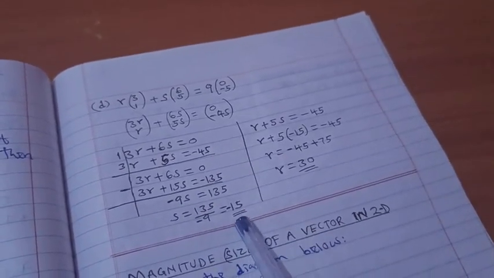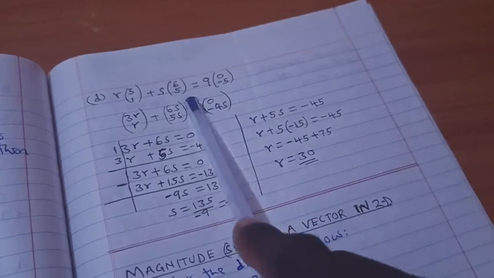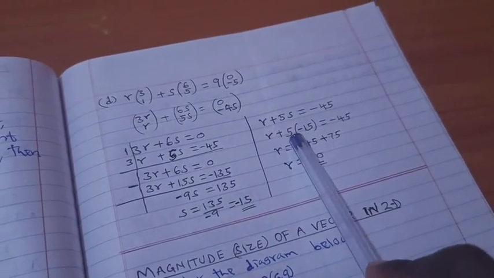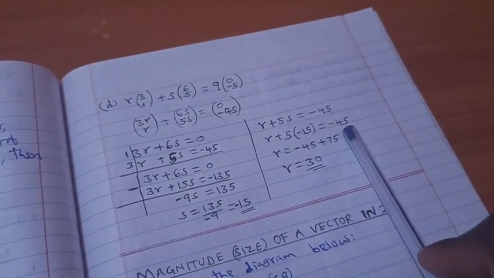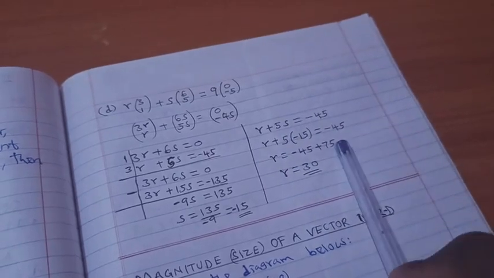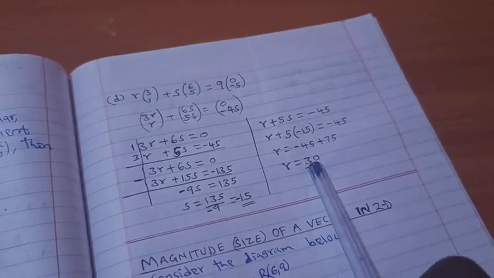If s is -15, we now substitute s in one of the equations. I've chosen the second equation. r + 5 times s, which is -15, equals -45. Then r will be -45 + 75. We get that r is 30.